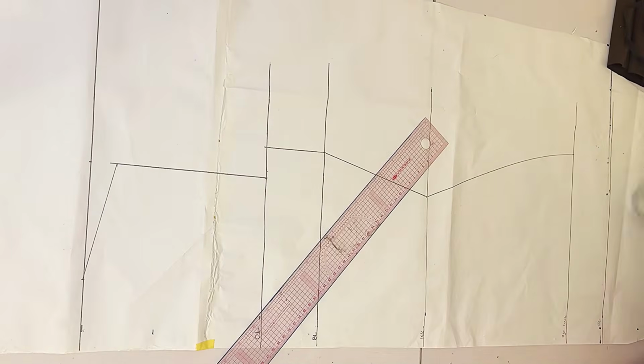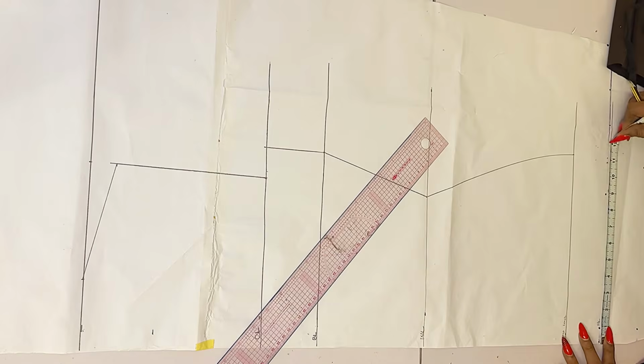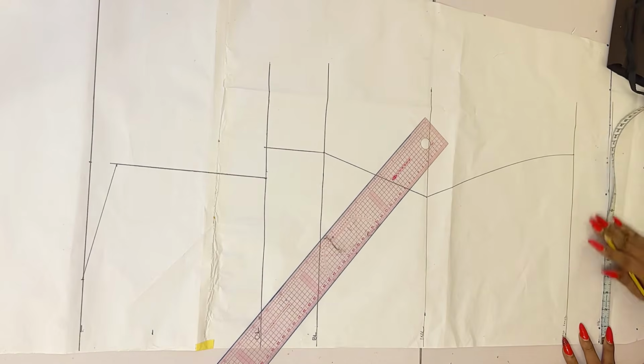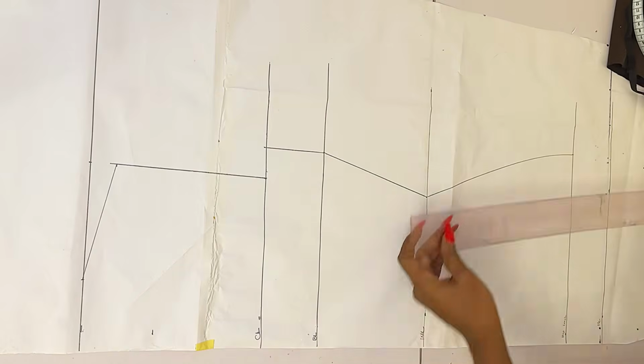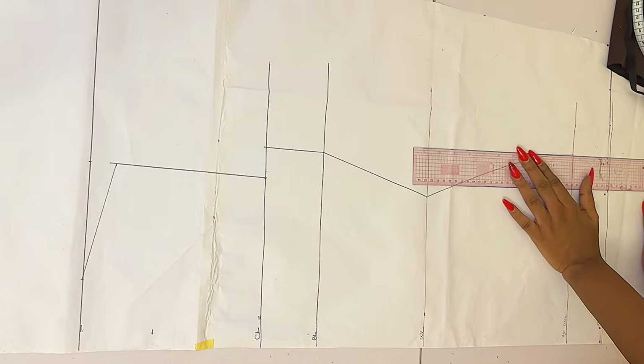On the hemline, I'm just going to put down my round hip measurement divided by 4. The same thing I have on my hip line. Although I'm not going to use that line, I'm still going to cut it a bit shorter. But I'm just going to put that down there and connect that with a straight line.